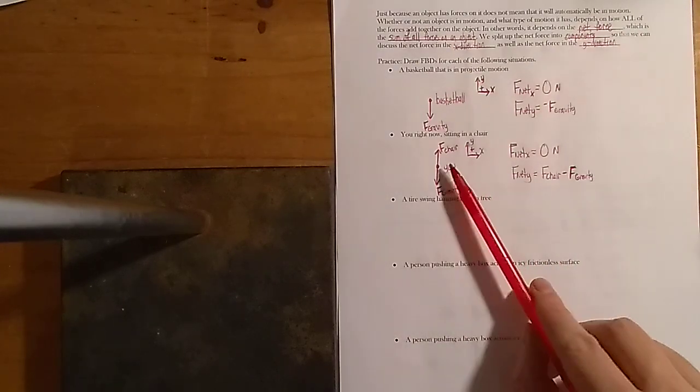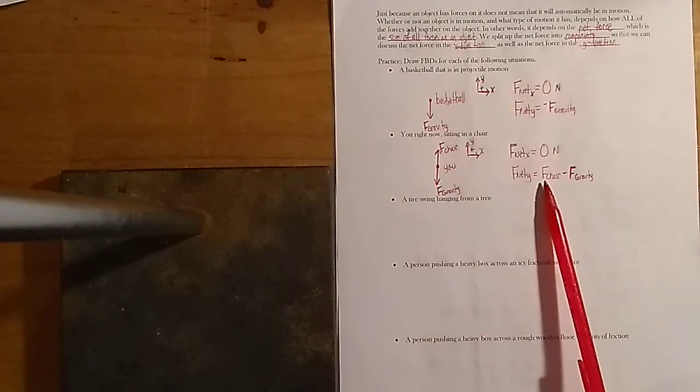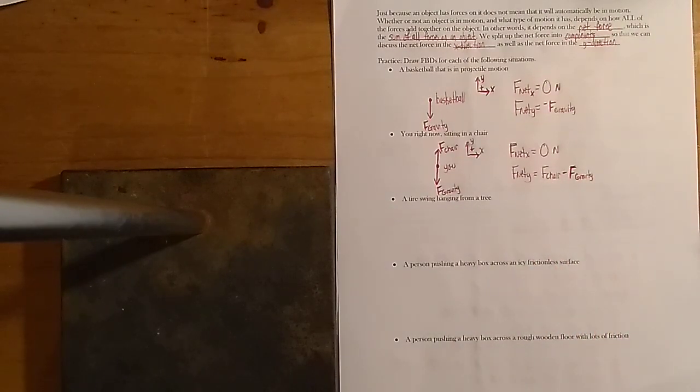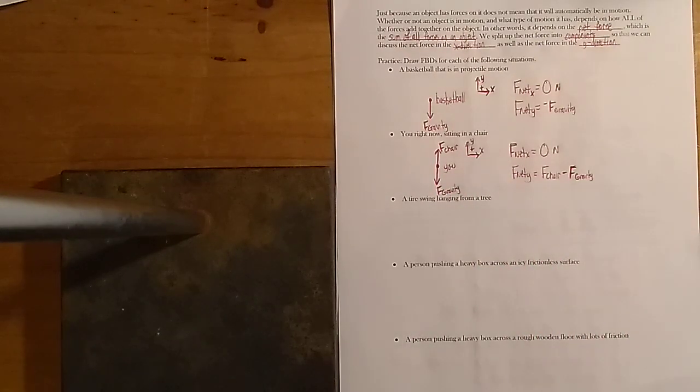That's it. Right now, all we're practicing doing is writing our free body diagram and then writing our net force equations. You can't have one without the other. If you're going to write net force equations, you have to have a free body diagram. And if you've drawn a free body diagram, you'd better write some net force equations.